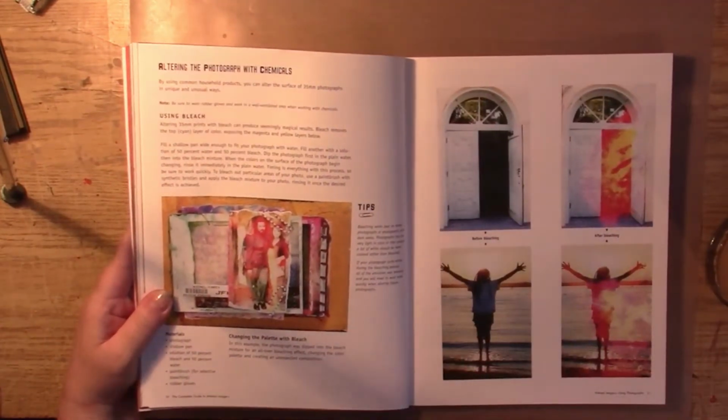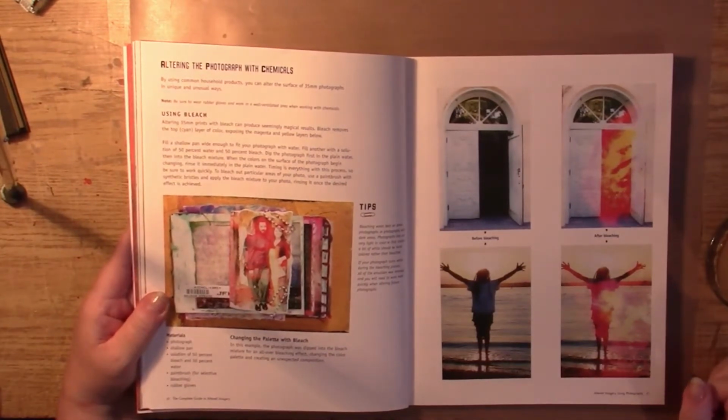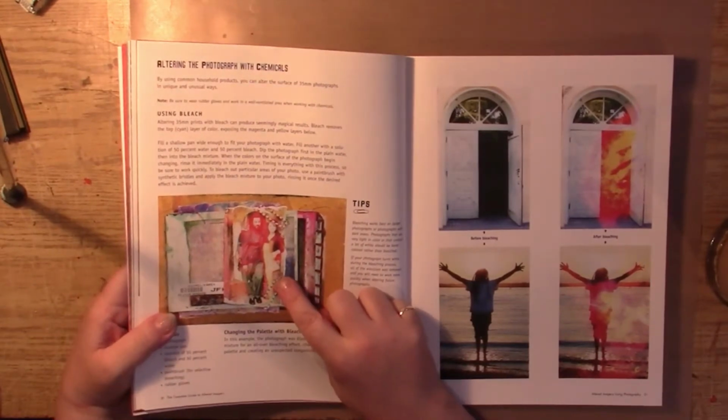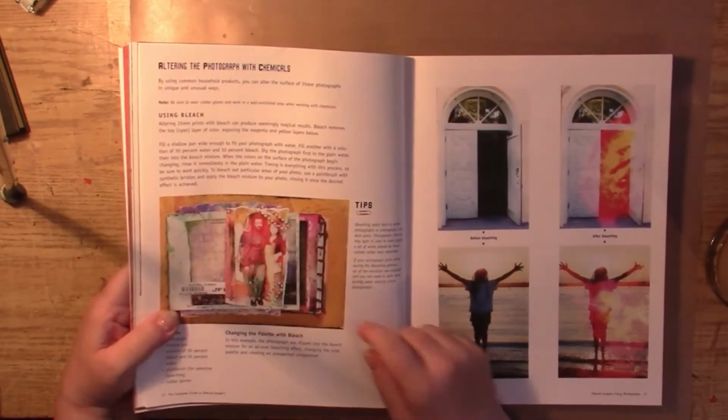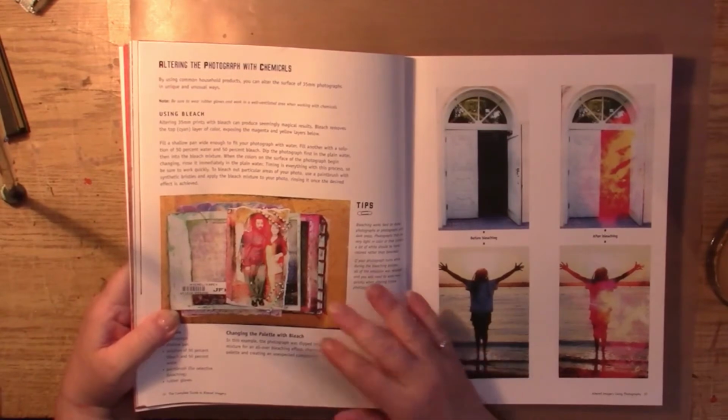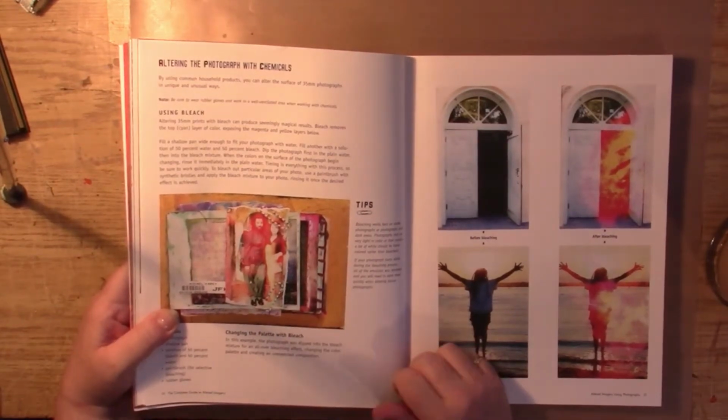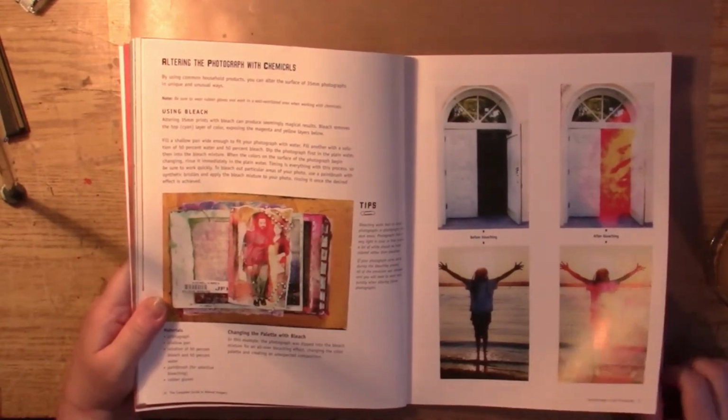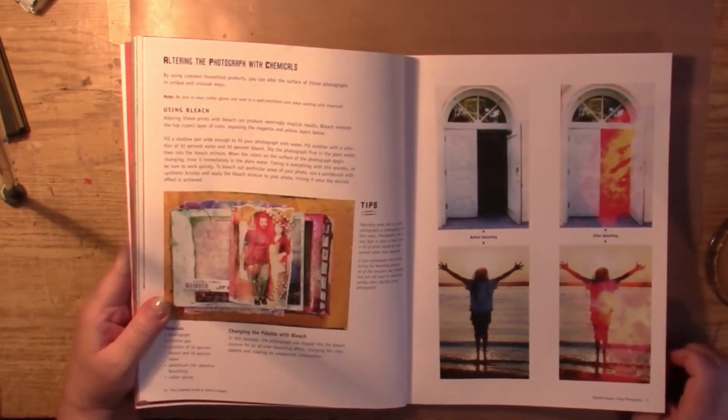Okay, now we can use chemicals to alter as well. First of all, she talks about using bleach. And if you put bleach on a photograph, it will interact with the colors and change the composition of the photograph. Here she says to dip it into bleach, 50% bleach and 50% water.